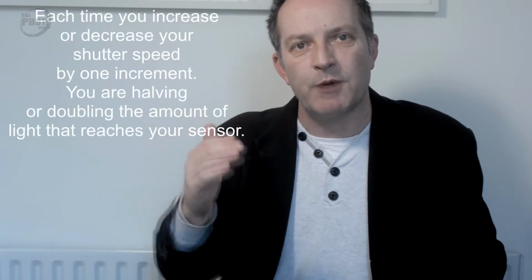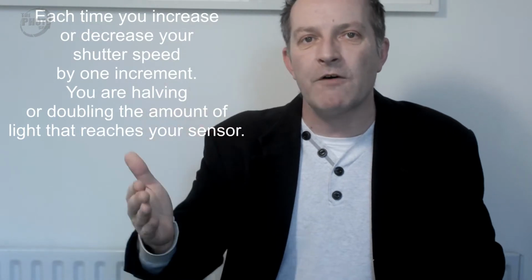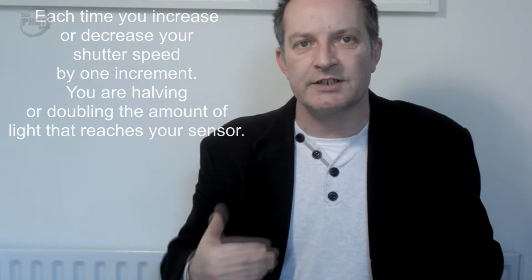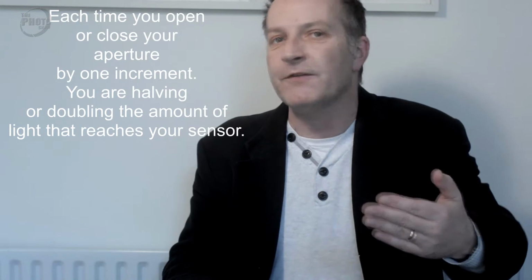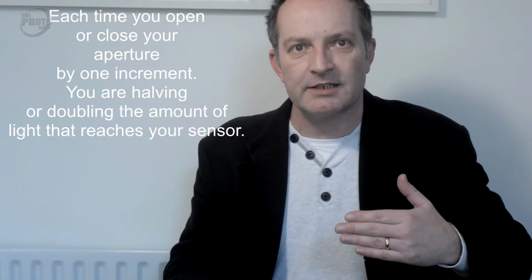Okay, so now we've seen on the exposure meter in the camera, if you're in the center point, you've got a balanced exposure. And the way this works is because each time you increase or decrease your shutter speed by one increment, you're effectively halving or doubling the amount of light that reaches the sensor. And the same goes with your aperture. Each time you open or close your aperture by one increment, you are halving or doubling the amount of light that reaches the sensor. So between the two, you can balance out to get a correct exposure. And there's no such thing as the correct exposure values for any one photograph. There'll be a series of them.